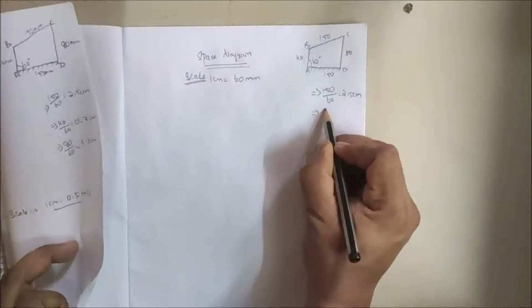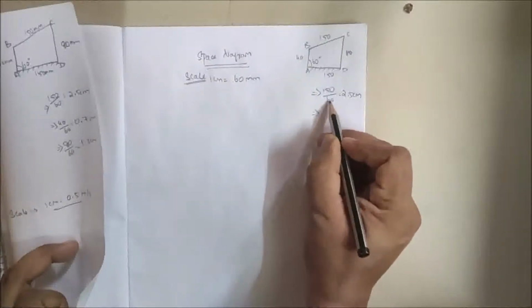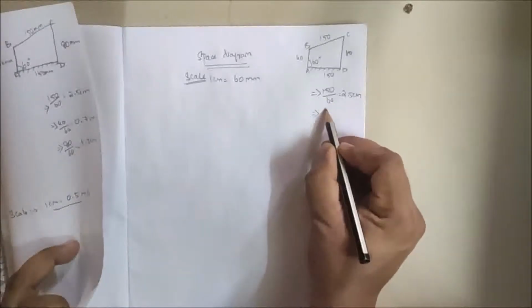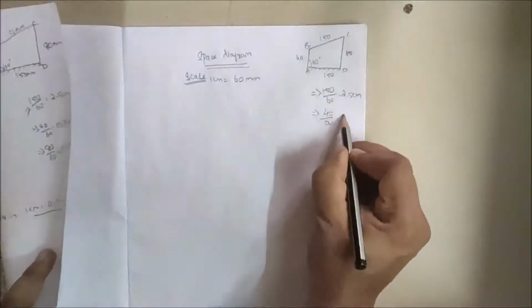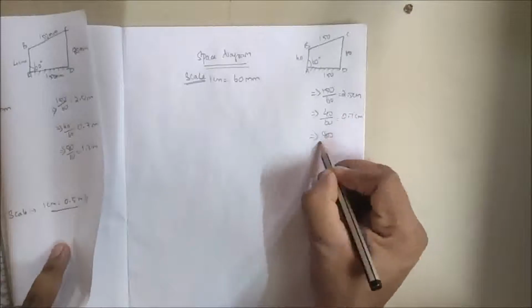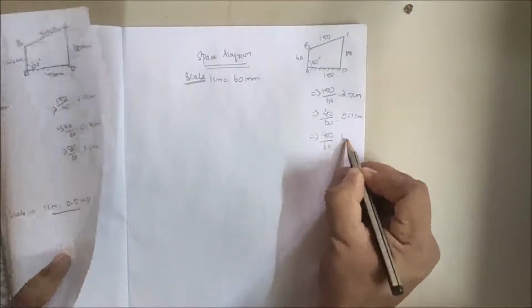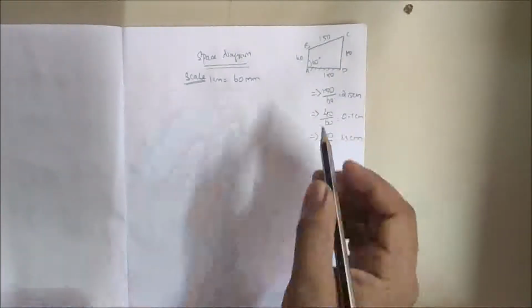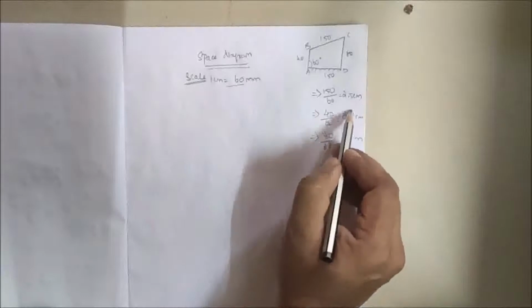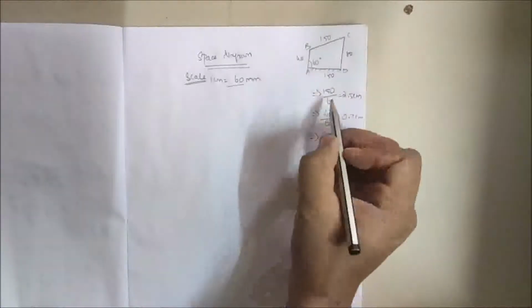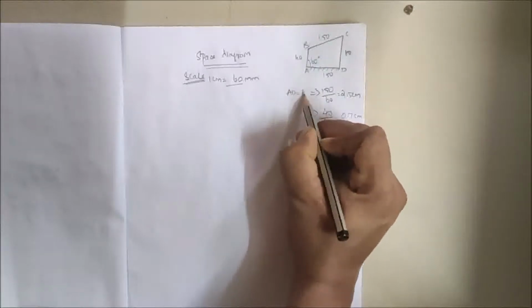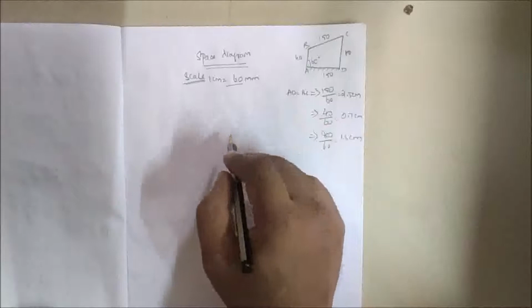Since we take 60 mm as our scale, you have to divide it in the denominator. Next, if you take 40 mm, the value is going to be 0.7 cm, and for 80 mm the value is going to be 1.3 cm. Since I took the scale as 1 cm is equal to 60 mm, this is going to be divided by the value. So AD and BC value is going to be 2.5 cm in my space diagram.